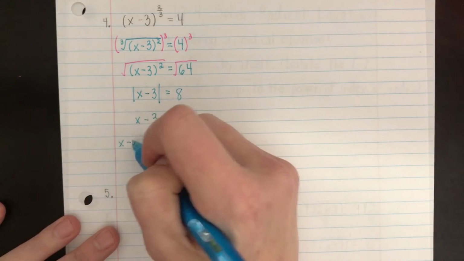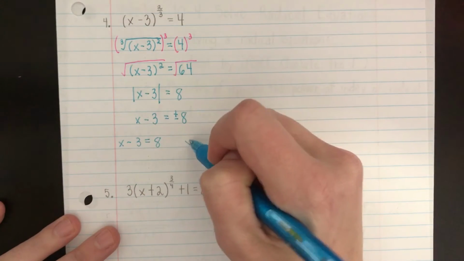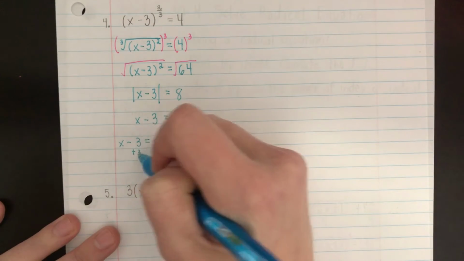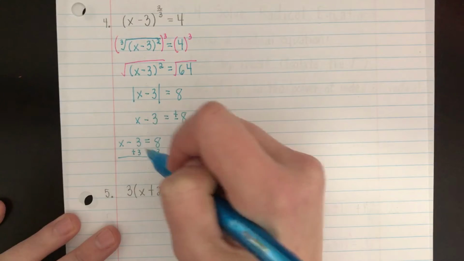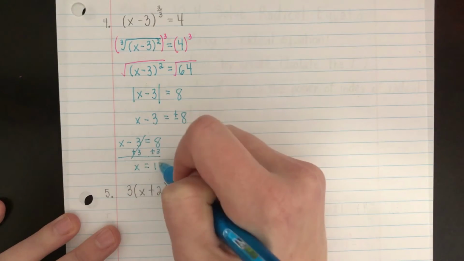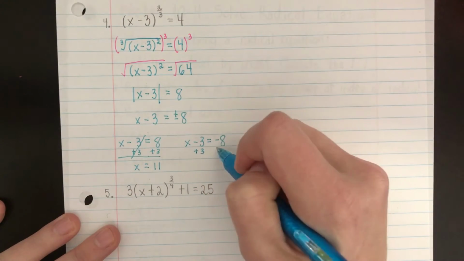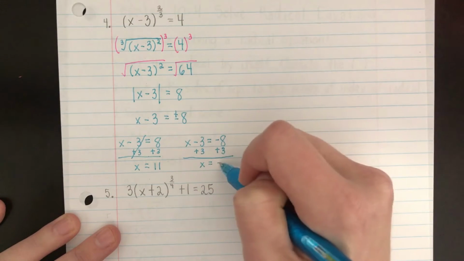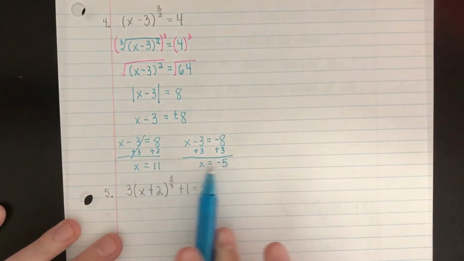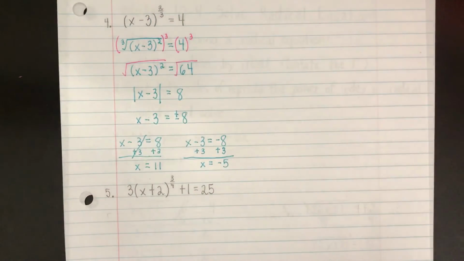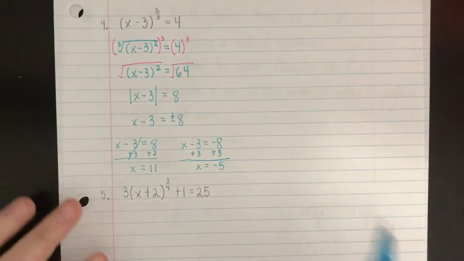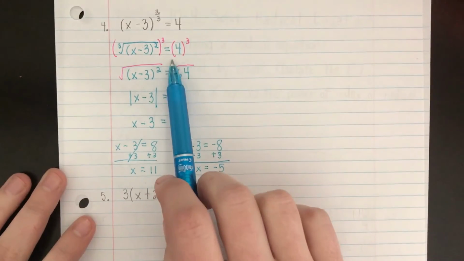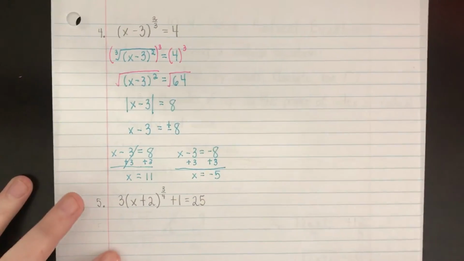So really you get x minus 3 equals 8. X minus 3 equals negative 8. So add 3, and you get x equals 11. And add 3, you get x equals negative 5. And of course you would want to plug in and check. But before we talk about that, I want to talk about an easier way than just doing this. You will need to remember the basics of this, but there is an easier way.